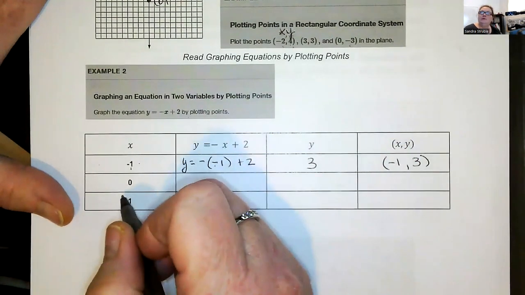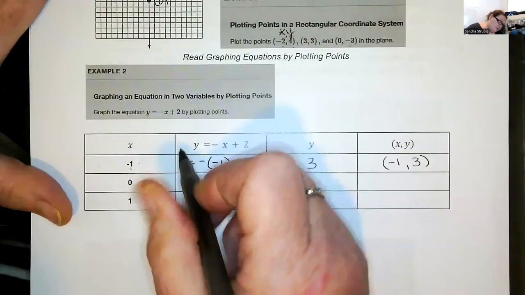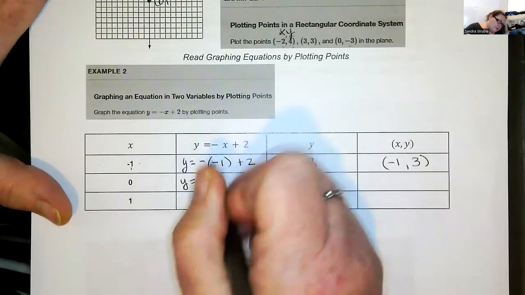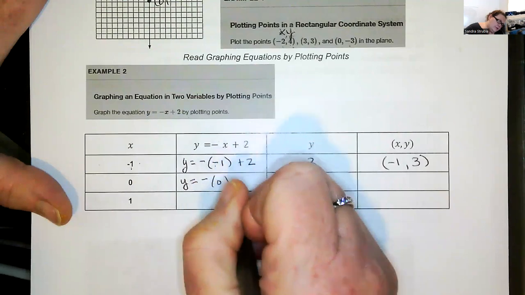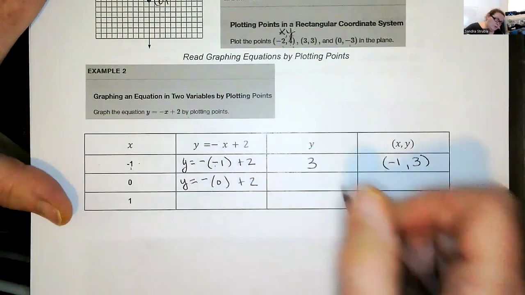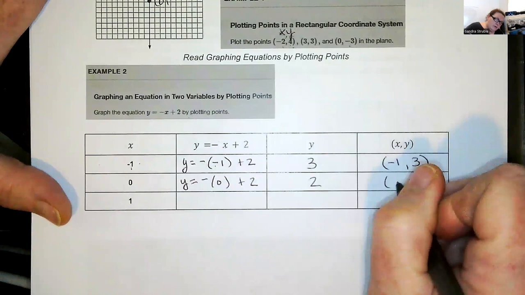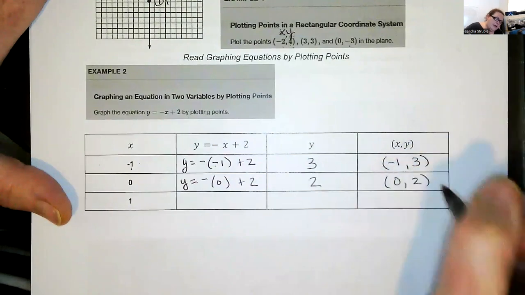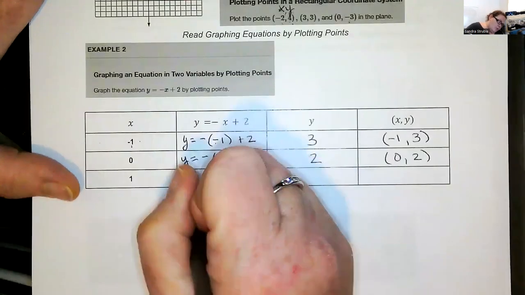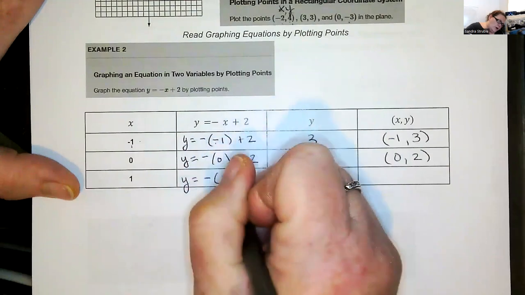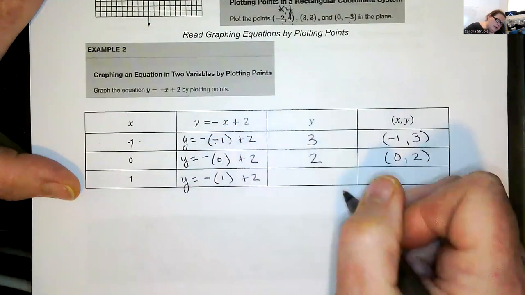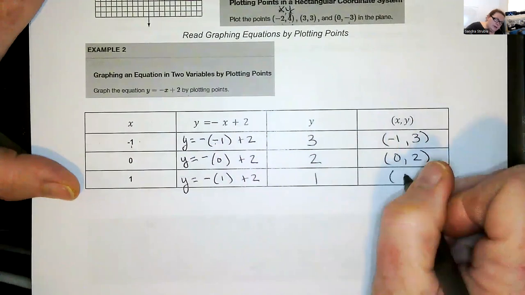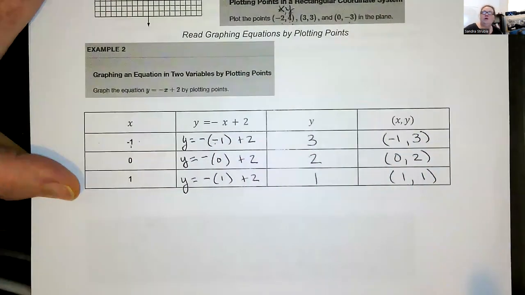I always choose -1, 0, and 1, again, unless there's a fraction. And then y equals -0 + 2. Well, that's just 2. So our ordered pair is 0, 2. And then the last one, I chose 1. y equals -1 + 2. And the answer here is just 1. So the answer for our ordered pair is 1, 1.